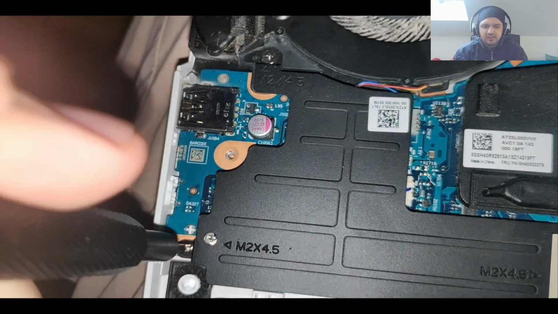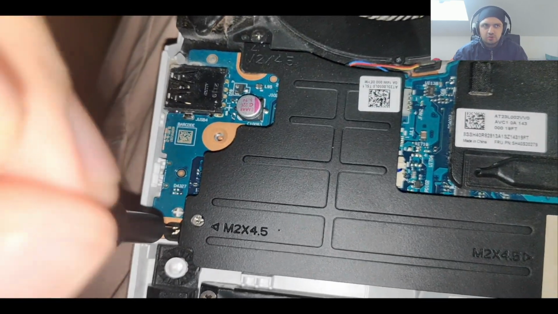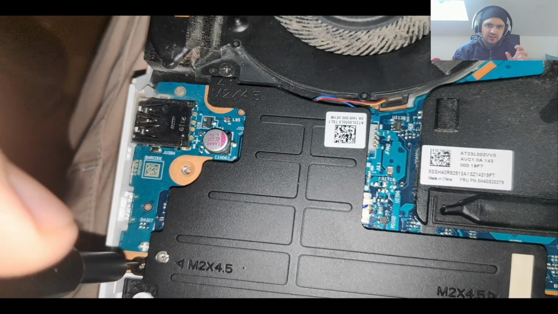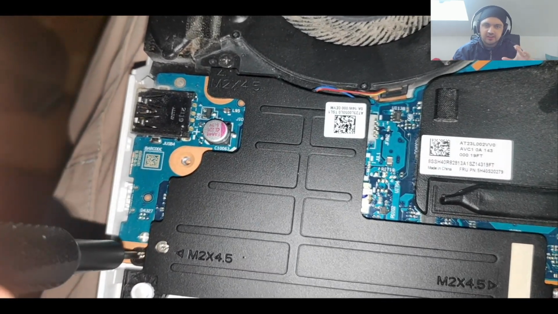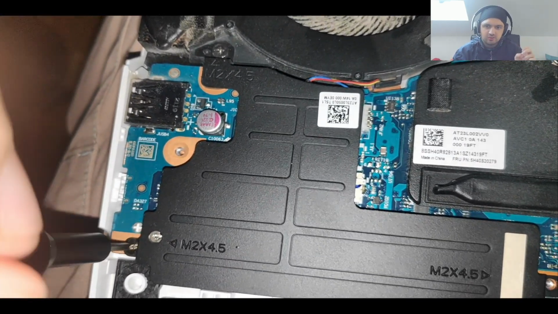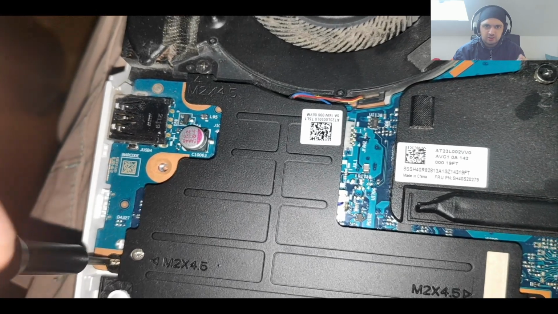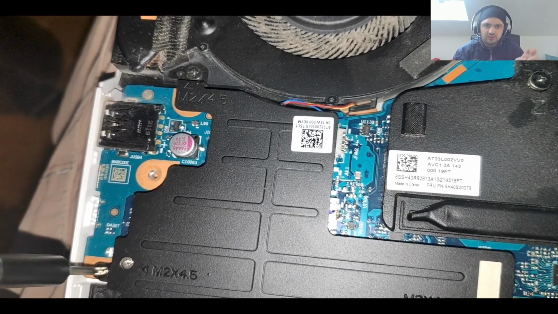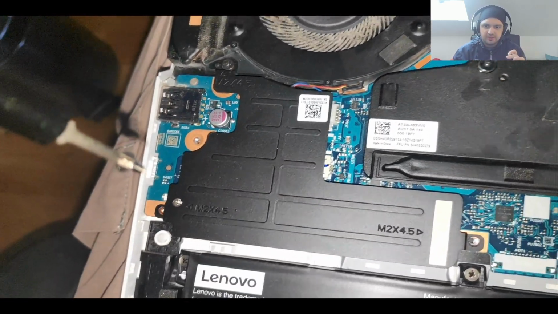I think this is a 2280, which is the bigger rectangle SSD. There are also smaller ones you can put in, but I don't think mine supports that, because there is only one large slot available.